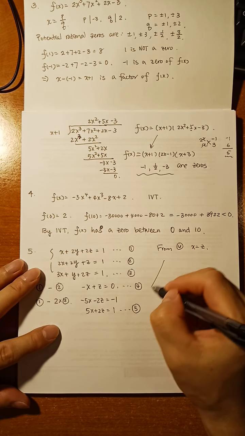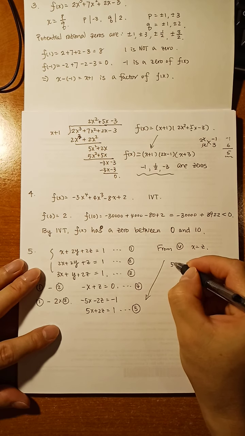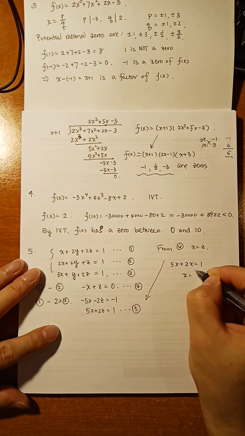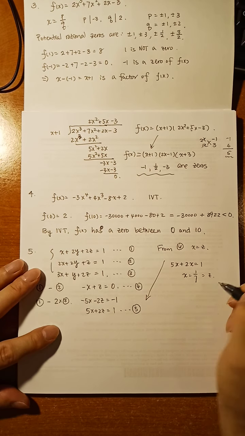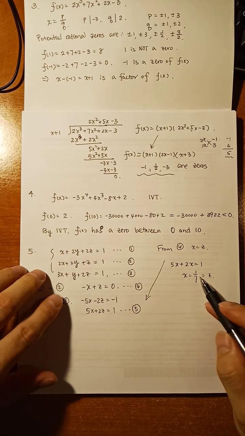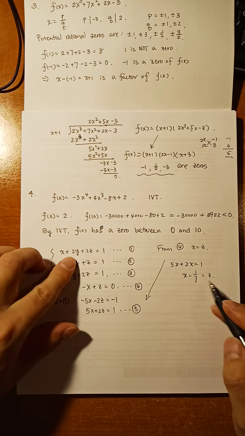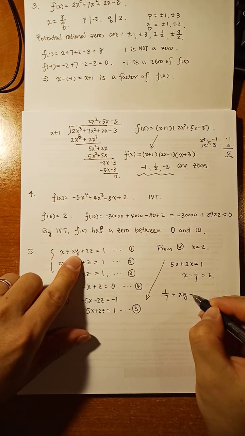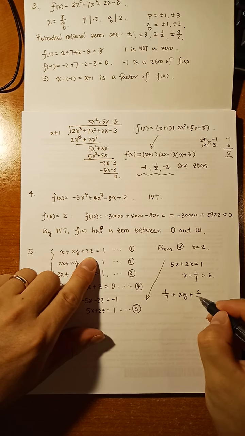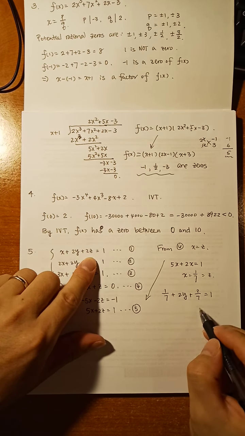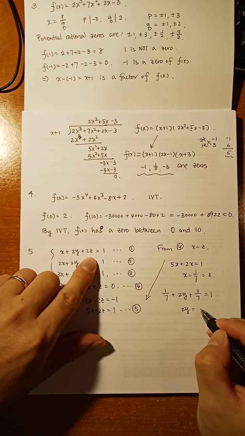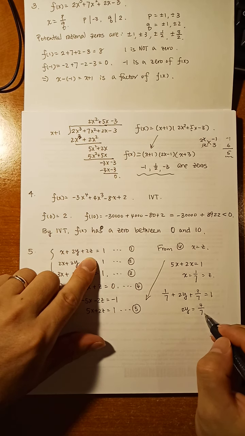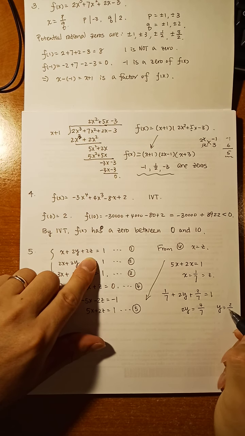And then plug into equation 5. So 5x plus 2x is equal to 1. So x is 1 over 7. And of course, it's z. All right, so x equal to z equal to 1 over 7. And then you put it here in the first equation: 1 over 7 plus 2y plus 2z. 2z is 2 over 7, so it's 3 over 7. So 2y is equal to 4 over 7. 4 over 7 comes from 1 minus 3 over 7. So y is 2 over 7.